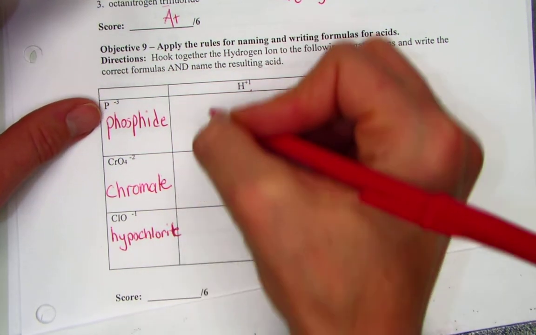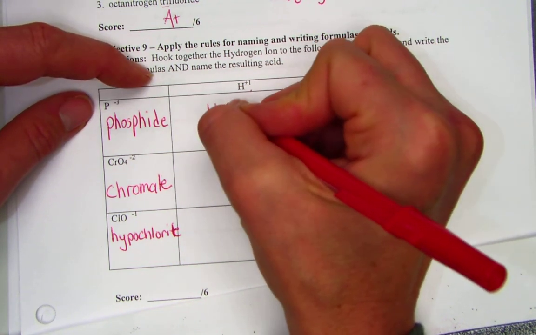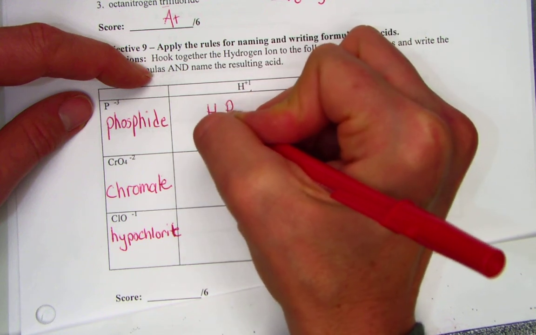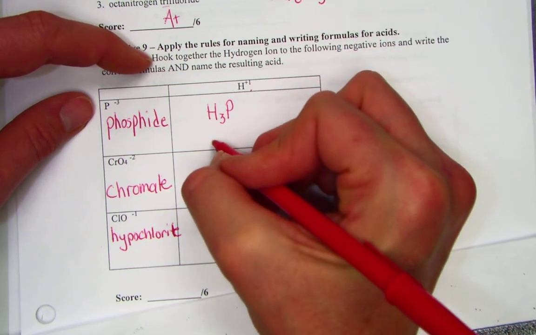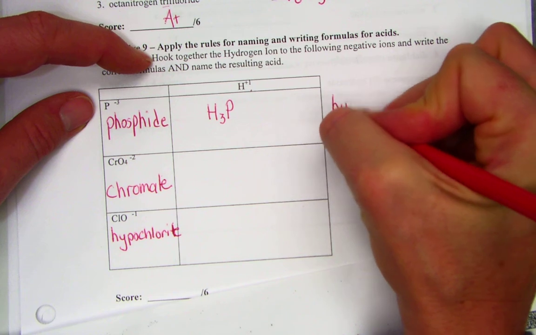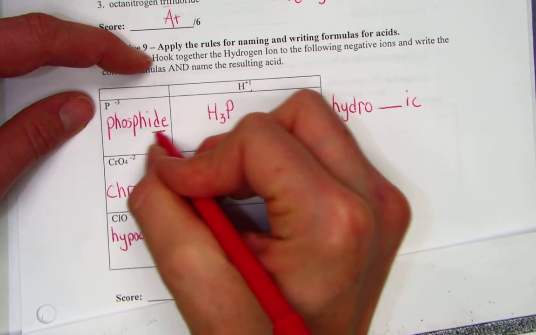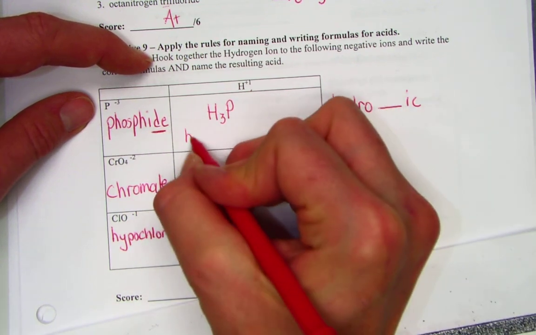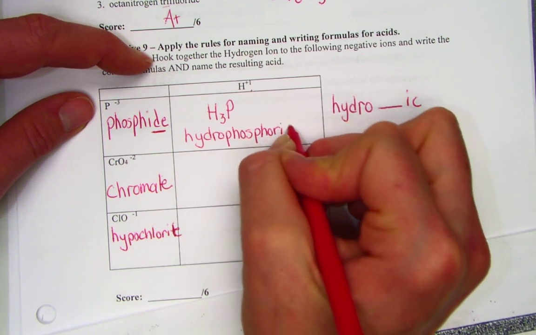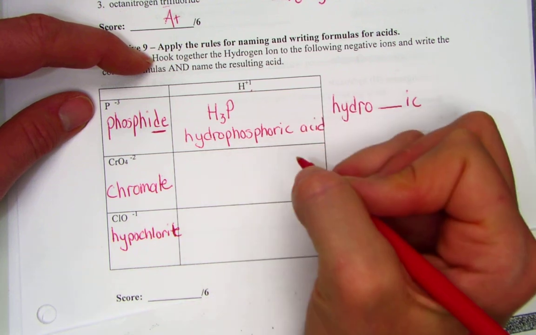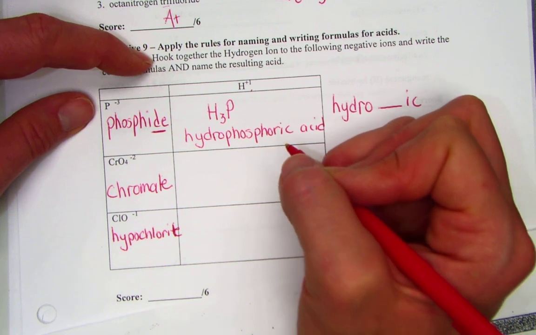Hooking together hydrogen first, negative ion last, and consider charges. H is a +1, P is a -3. Crisscross, and our formula to create an electrically neutral compound, H3P. The rule here for IDE, we're going to say hydro, root word, ic. Phosphide, the IDE, hydro, root word, ic. We come up with hydrophosphoric acid. Putting that syllable back into the element phosphorus becomes hydrophosphoric acid, H3P.